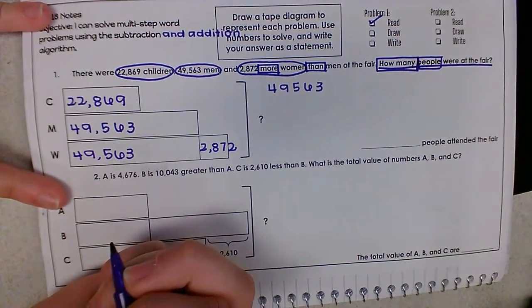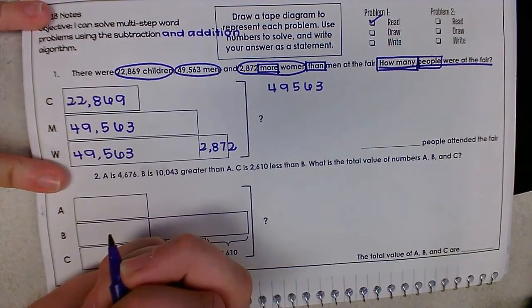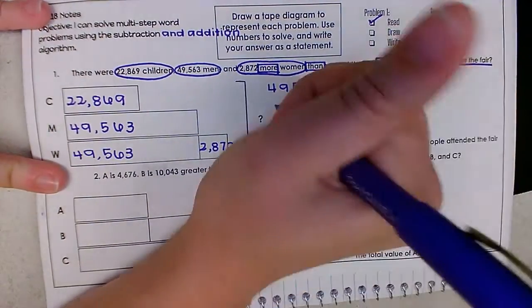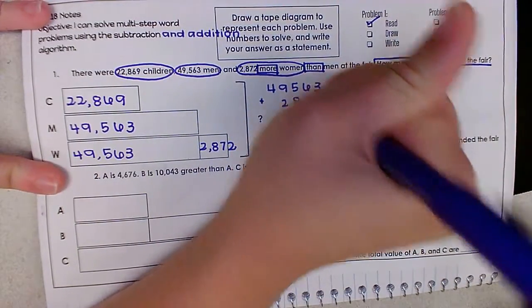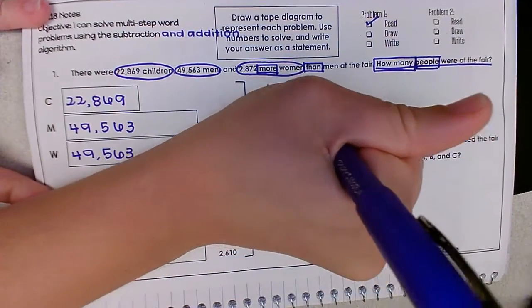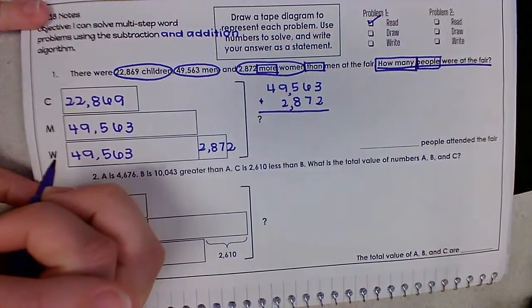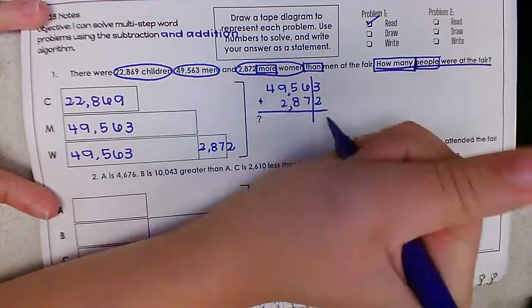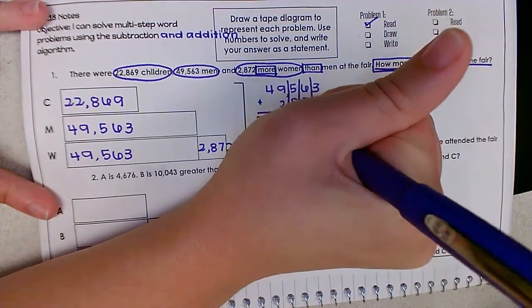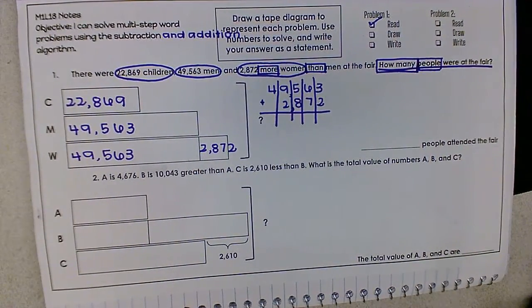When I add or subtract, it's important for me to put my larger number at the top. It doesn't matter the order when I add, but it's always helpful to put my larger number at top because, for example, in this number, 2,872 has less digits, less place values than 49,563. If I stack my larger number on top, it's easier for me to line up my place values and add them accurately. If we use our standard algorithm, let's practice drawing our vertical lines to separate our place values.